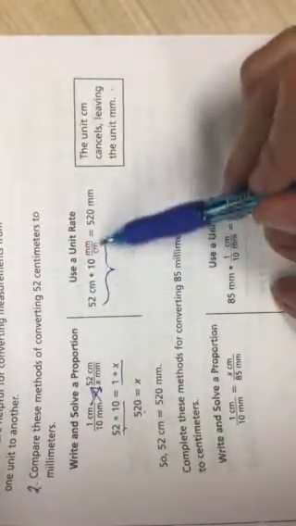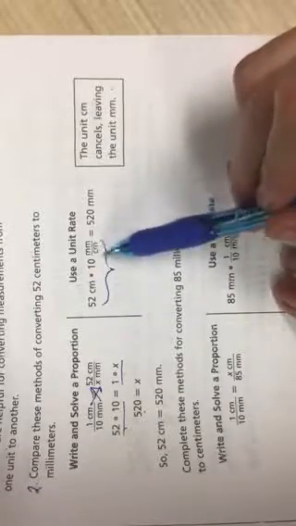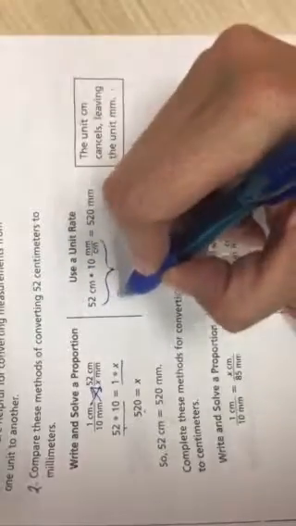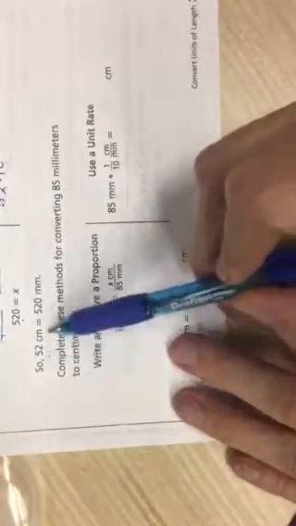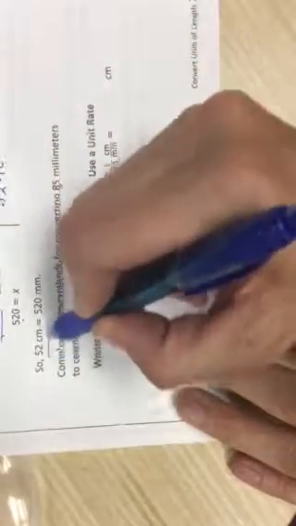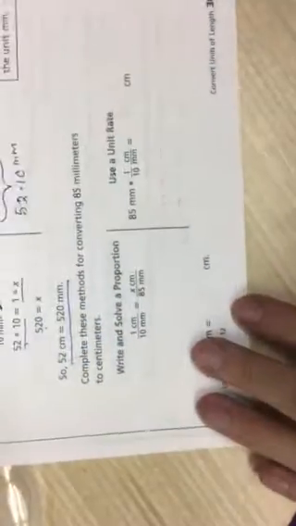52 centimeters. Now notice you can't see it right here, but what they did is they found that common unit and they crossed it out, and so they said really 52 times 10 millimeters is 520 millimeters. The unit centimeter cancels, leaving the unit millimeters. Okay, so come on down here. It says, so 52 centimeters equals, there's our answer, 520 millimeters.